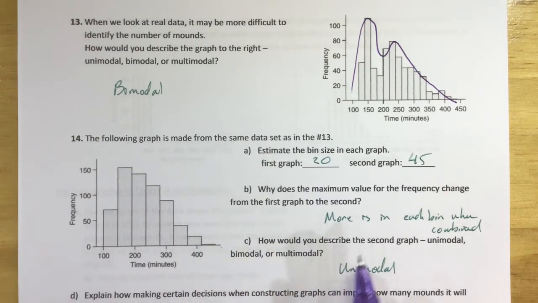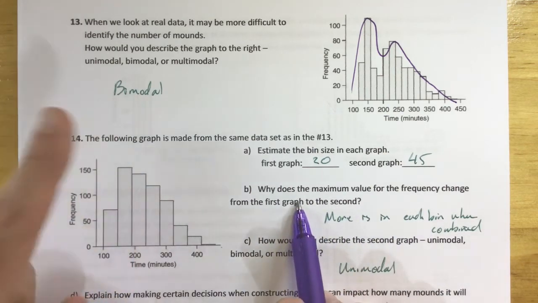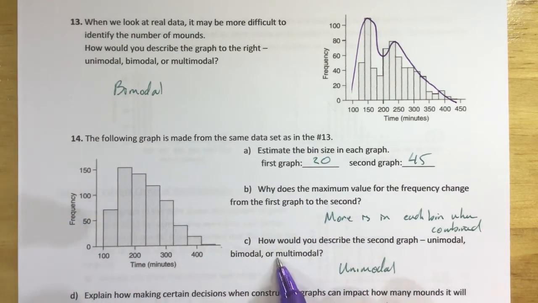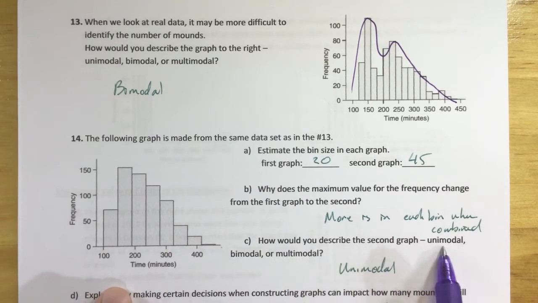Okay, let's see what questions I haven't answered here. Why does the maximum value of the frequency change from the first to the second? That's because we got more things going to the same bin. C, how would you describe the second graph? Unimodal, bimodal, so that one's unimodal.